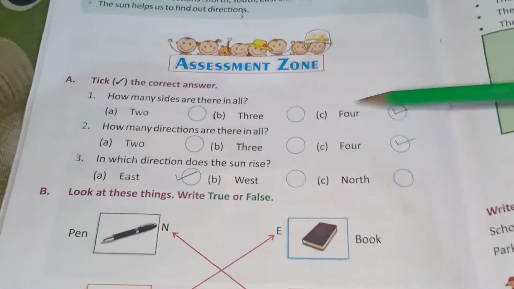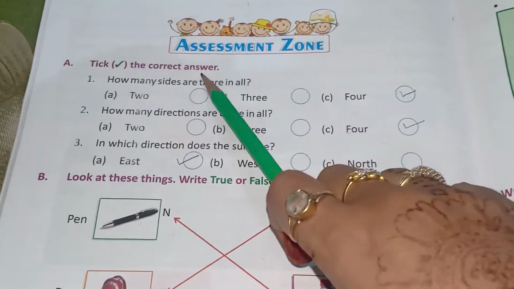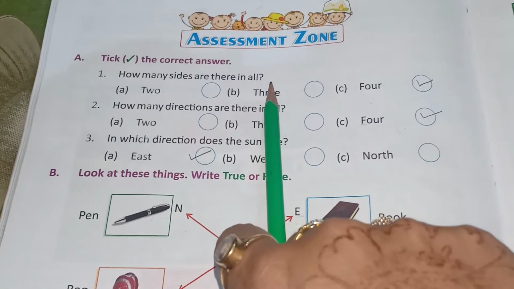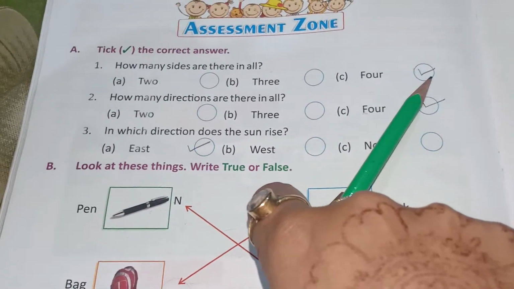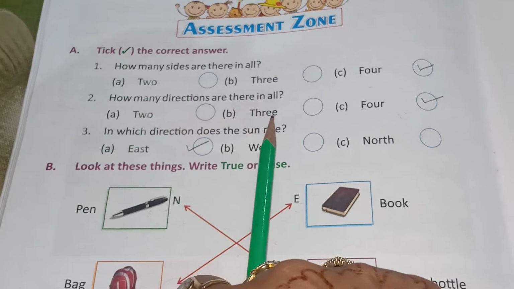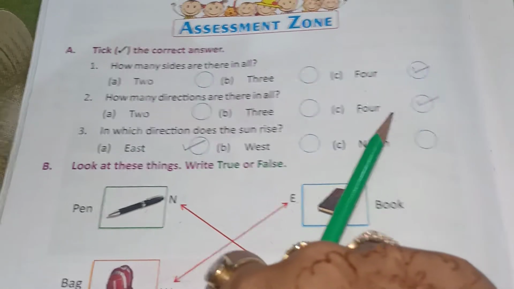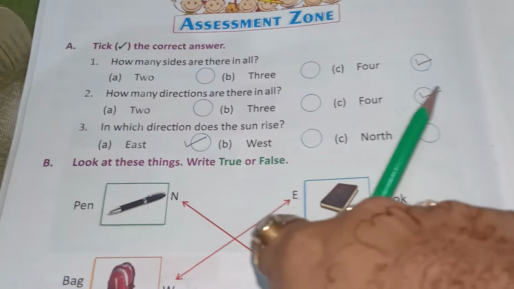Now, as you all know, we have completed our book exercise A and B. Again I am repeating. Take the correct answer. How many sides are there in all? 2, 3 or 4? So the correct answer was 4. There are 4 sides. Okay. How many directions are there in all? 2, 3 or 4? Now directions are also 4. Sides and directions both are 4. So the correct answer is 4.